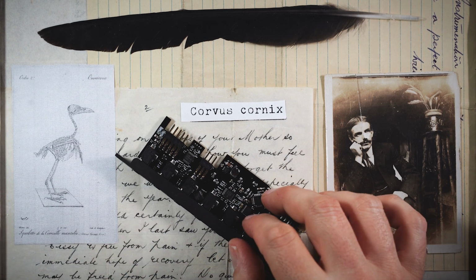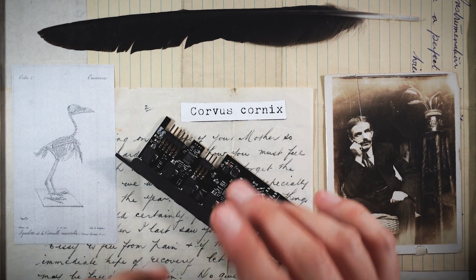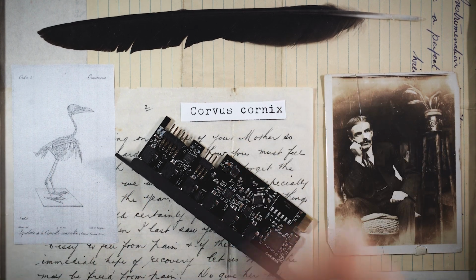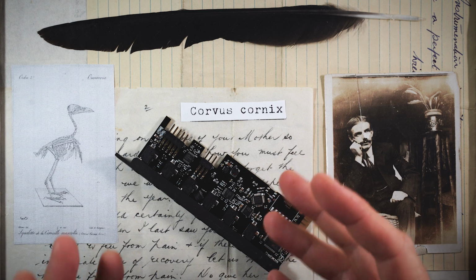But all in all, I just wanted to showcase a bit what Crow actually does, and in the process, hopefully I demystified it a bit for you guys.